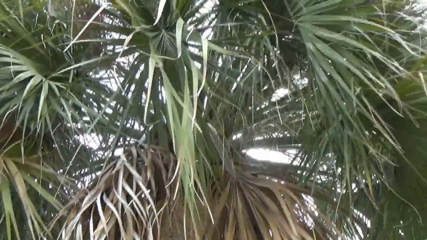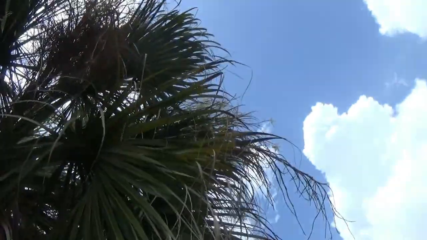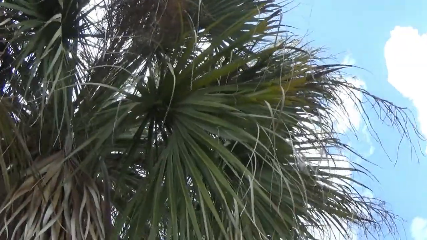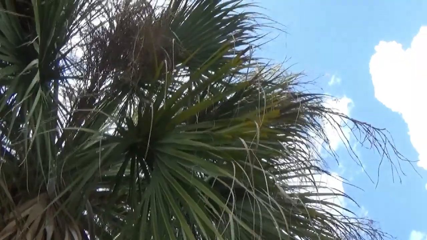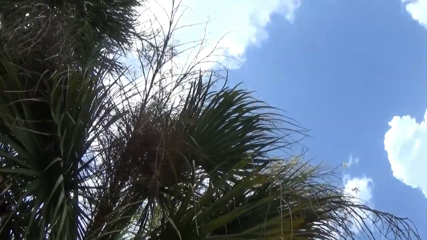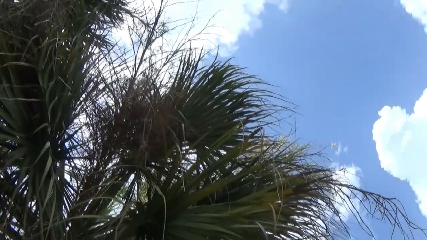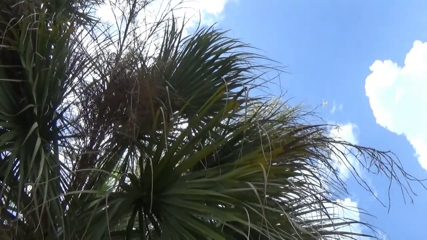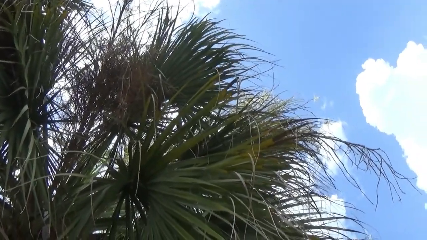Now, right here next to it, we have a palm tree. Palm trees, real palm trees, like this one, which is our state tree. This is a sabal or cabbage palm. They are flowering plants. You can see some of the old flower structures up there where it had flowers and then fruit. It's a flowering plant, so it's division Magnoliophyta.